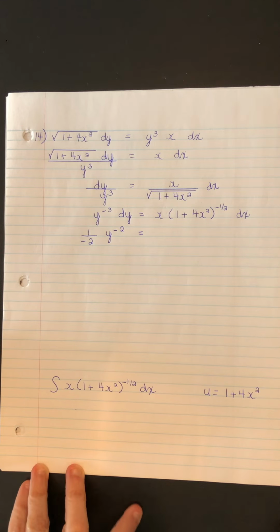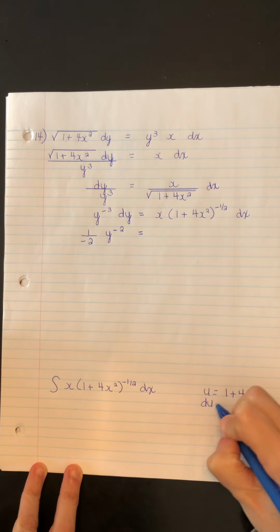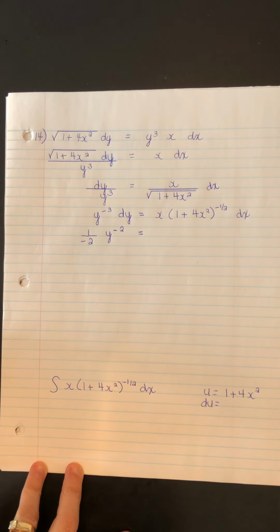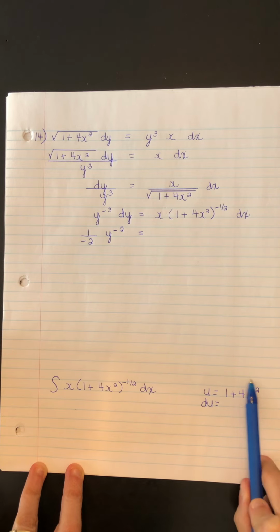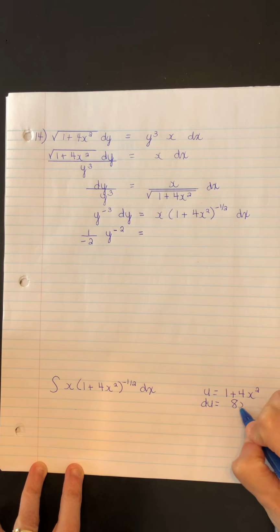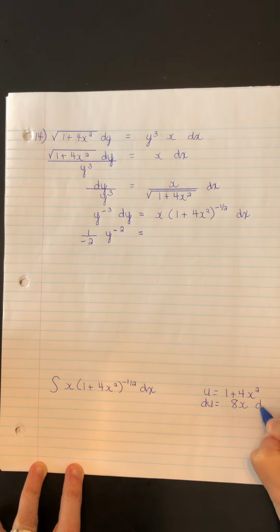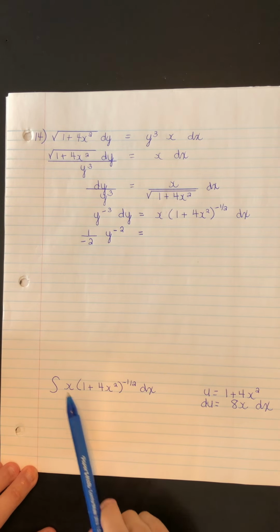So u is 1 plus 4x squared. What will du be? Well, du is the derivative of this, and its derivative is 8x dx. So how does this compare?